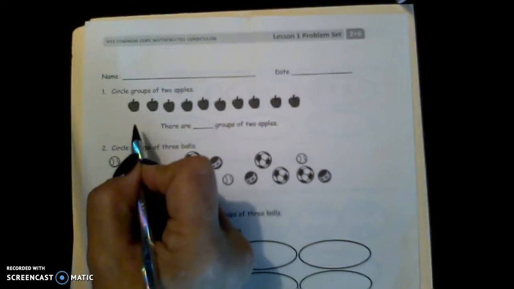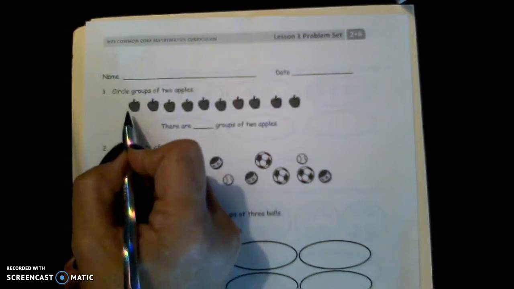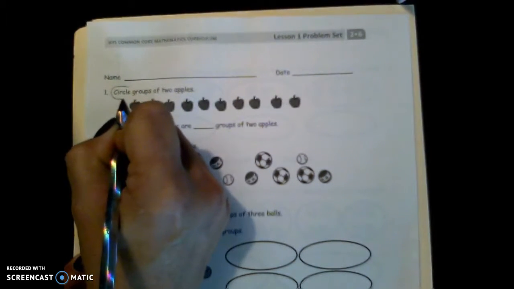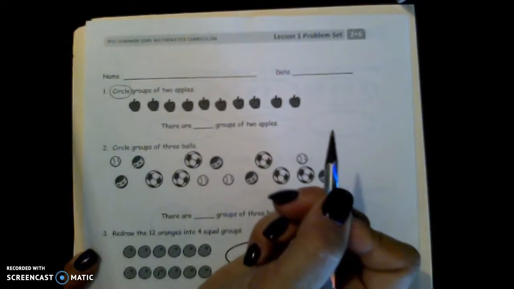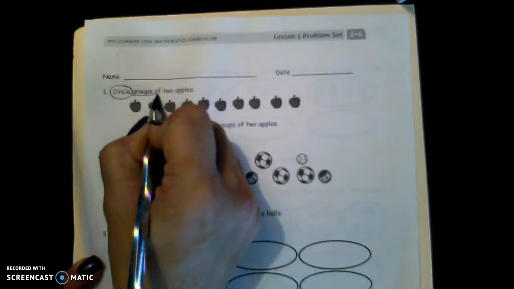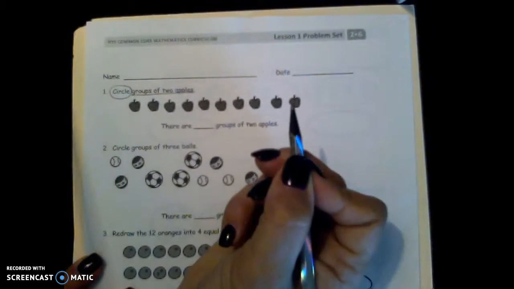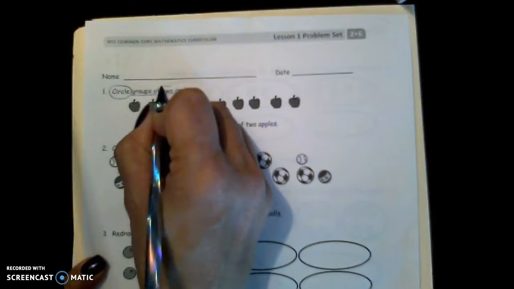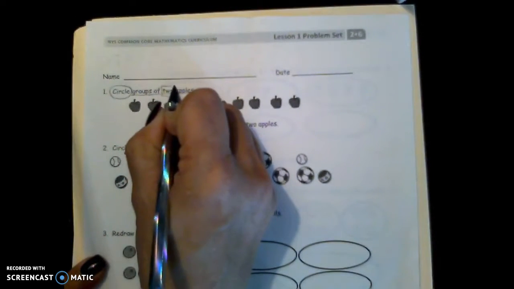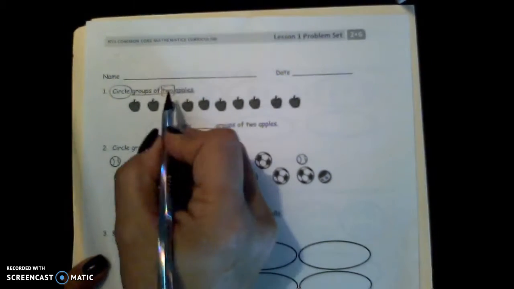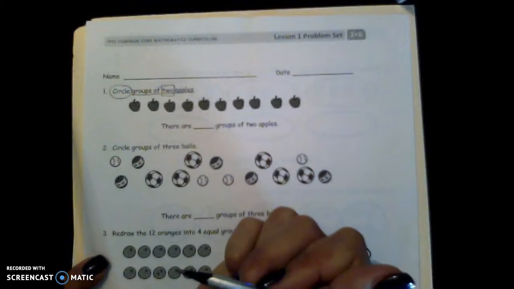First thing we need to do is identify the action that needs to be completed. The action here is we're going to have to circle. What are we going to circle? We're going to circle groups of 2 apples. Now there's one more important word in here we need to be careful of, and that is the word two. So I know now that I have to circle groups with 2 in each group.